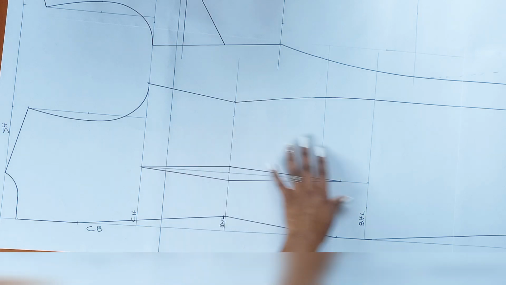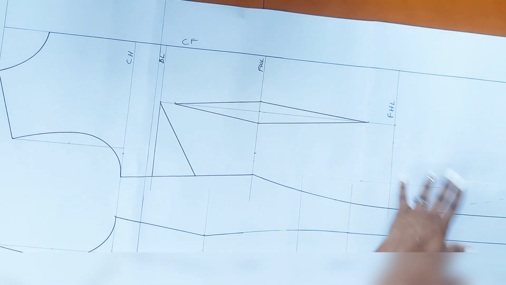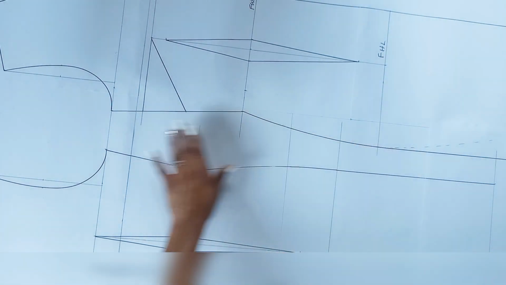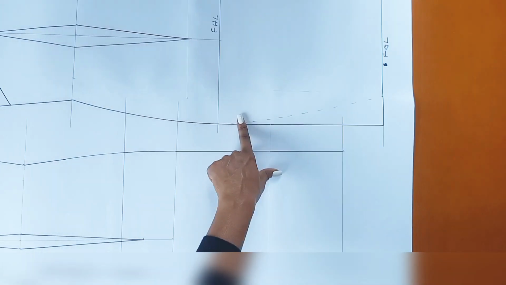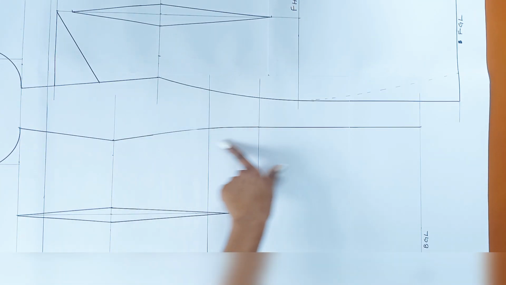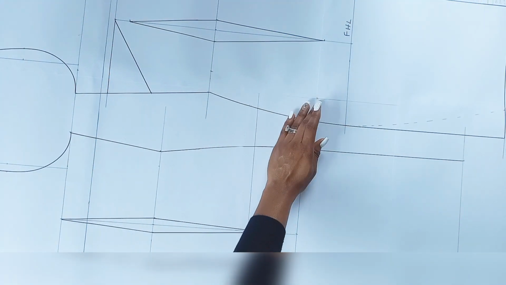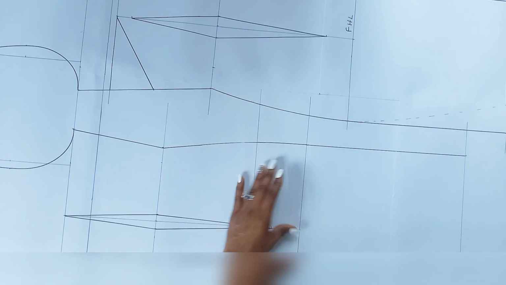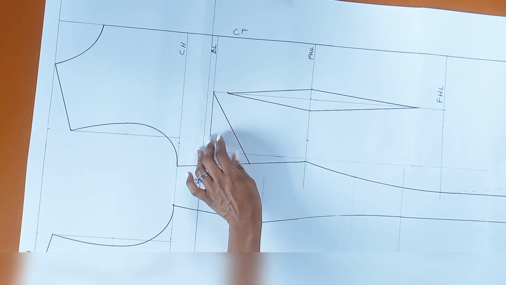So here we have our back panel and we have our front panel here. Now I know you're probably wondering how we're going to make the sides equal, because obviously the side of our front is longer than the side of our back panel. In order to make the length of the side front and the side back equal, we'll need to close up this bust dart.